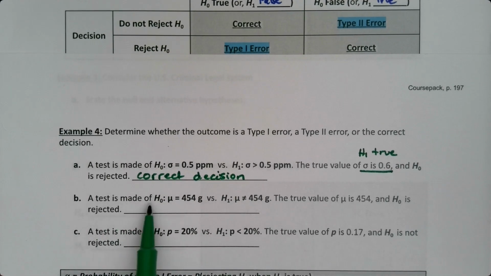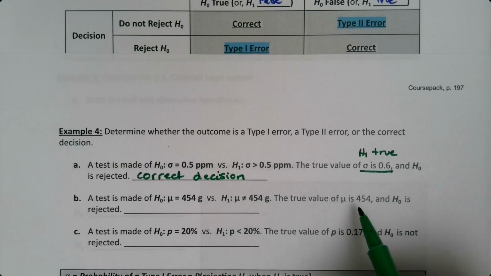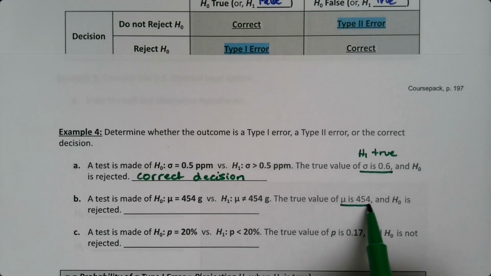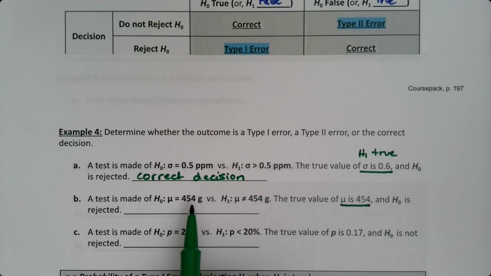A test is made of the null hypothesis, H0, which is that mu equals 454 grams, and H1 is mu does not equal 454 grams. The true value is 454. Okay, so now if the true value is 454, that's real life, but that's 454 right here. That's the null hypothesis.